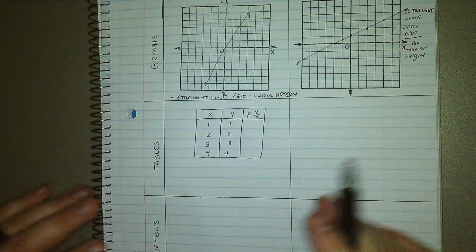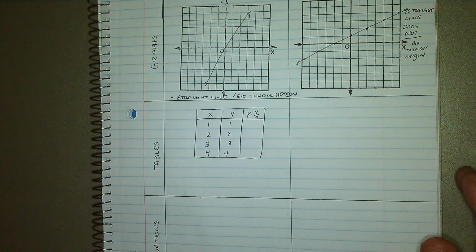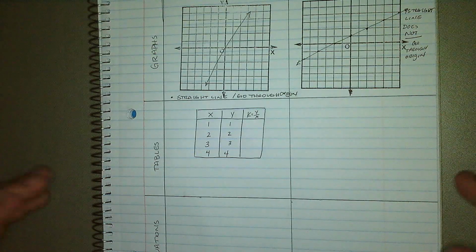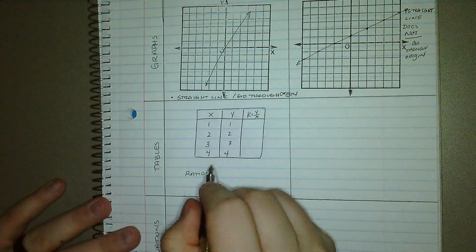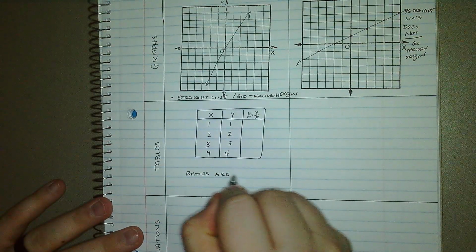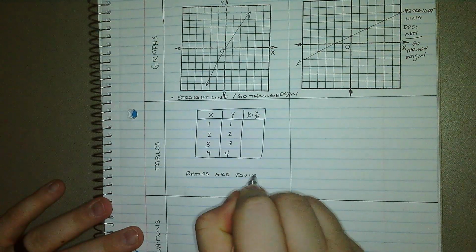Okay, so remember when we talked about proportional relationships, the constant of proportionality is always constant. So k is always constant. So we know that no matter what we do, our ratios are equivalent, meaning that they're the same, they're equal to each other.